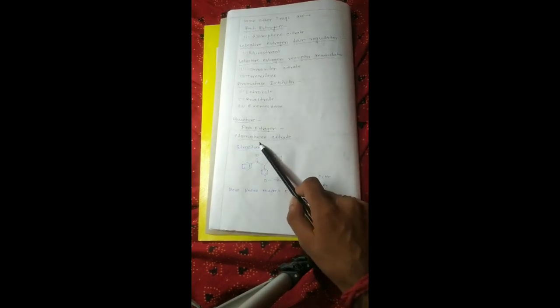So the first one is anti-estrogen, that is clomiphene citrate. The structure is here, phen means phenyl, the phenyl group is attached here, and the Stilbene formula is also here. So that is the structure. You should remember the Stilbene formula. I told once again, if you remember that Stilbene formula, it will be easy to remember all structures.